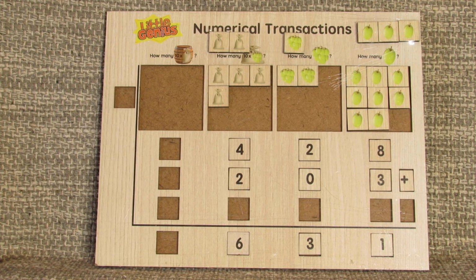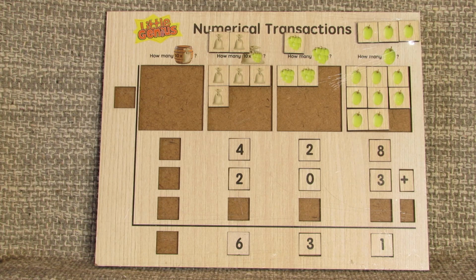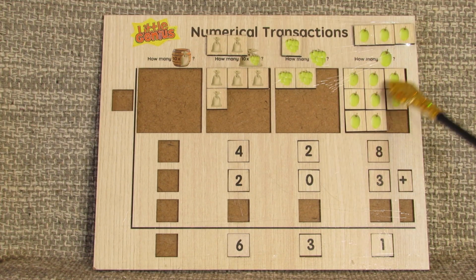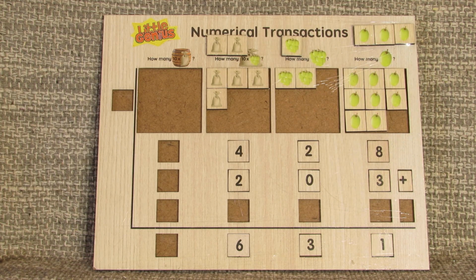This puzzle is called Numerical Transactions, and there's the name. The purpose of this puzzle, in other words, the problem that it solves, is that children sometimes have a very hard time understanding why 1 becomes 10 or 10 becomes 1. In other words, they do not really understand the concept of lending and carrying.